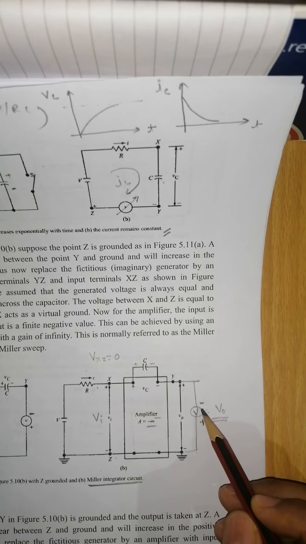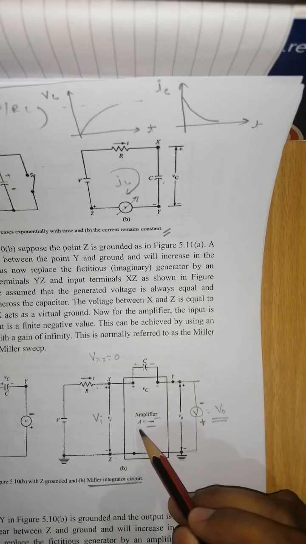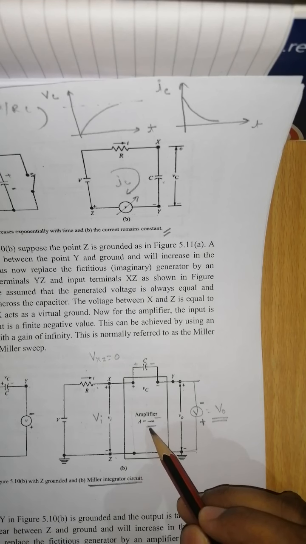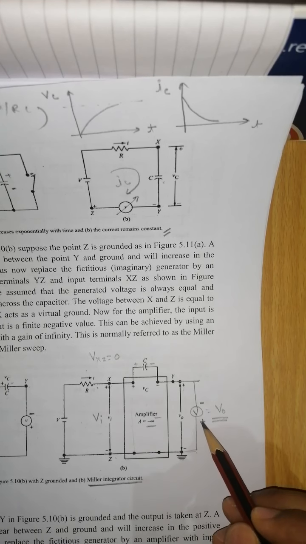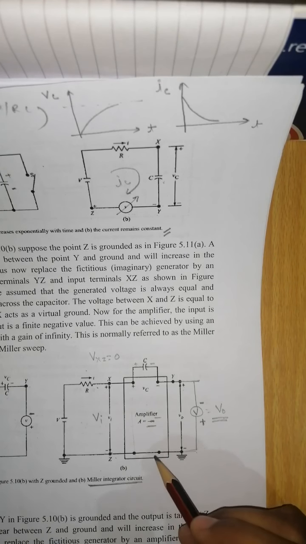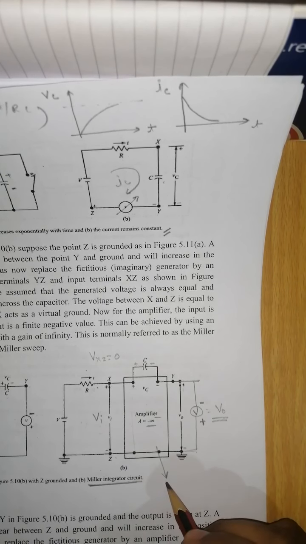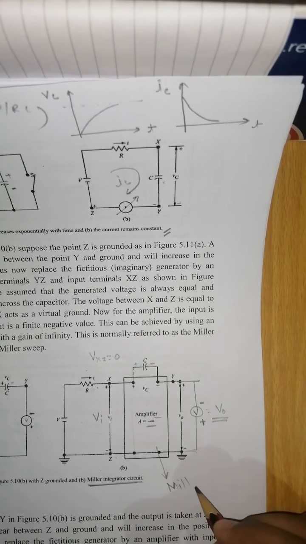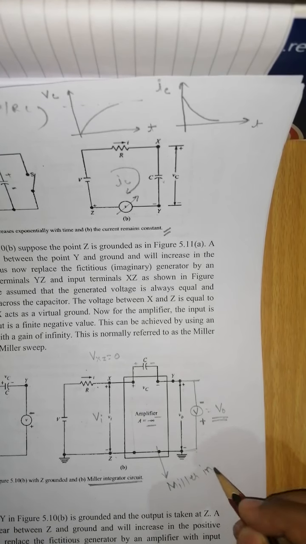Suppose this is a positive voltage, it would be an amplifier with positive infinite gain, but the output you are getting is negative. So this is the amplifier with the infinite gain, and this circuit is basically represented as the Miller integrator.